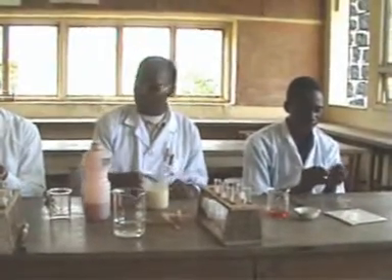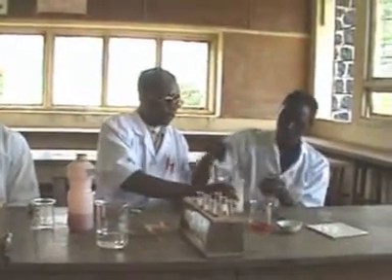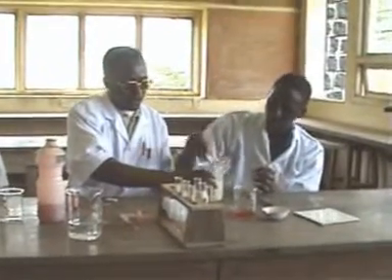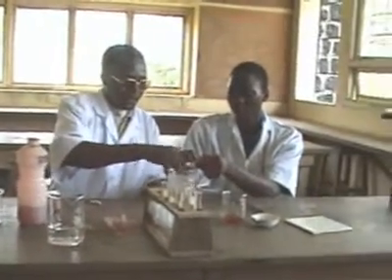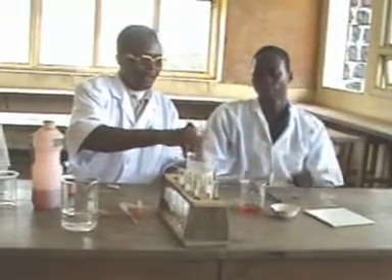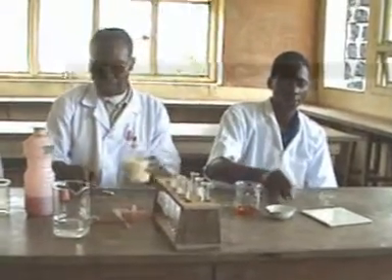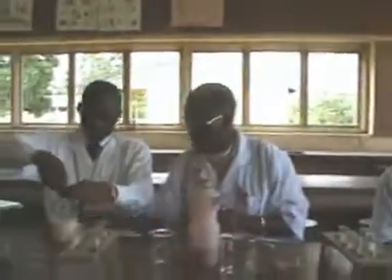So we are going now to see how we are going to carry out the various tests. Each of us is going to get 1 cm cube of the solution. This one now is a procedure. So the procedure is that you measure 1 cm cube of the solution. But take note that before measuring it, I stir it up so that the solution is well mixed. And measure it. You measure the 1 cm cube.